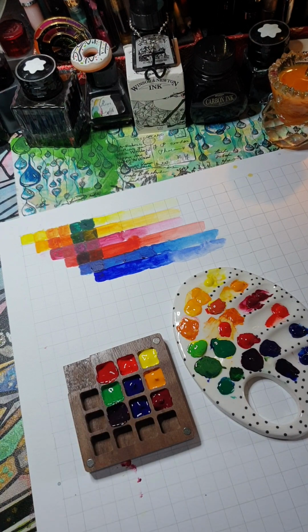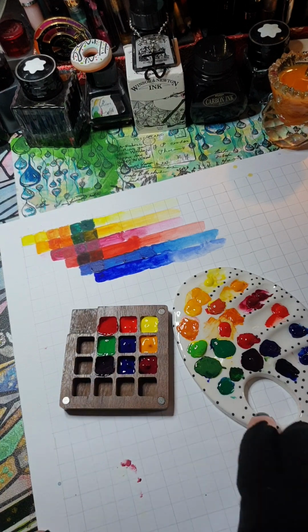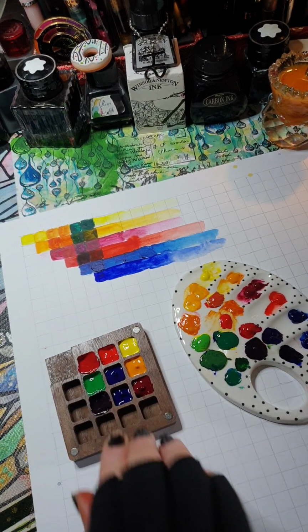I made quite a mess of that one, that's a shame. Right. That will do for now, and later on I'll fill these with turquoise mixes.